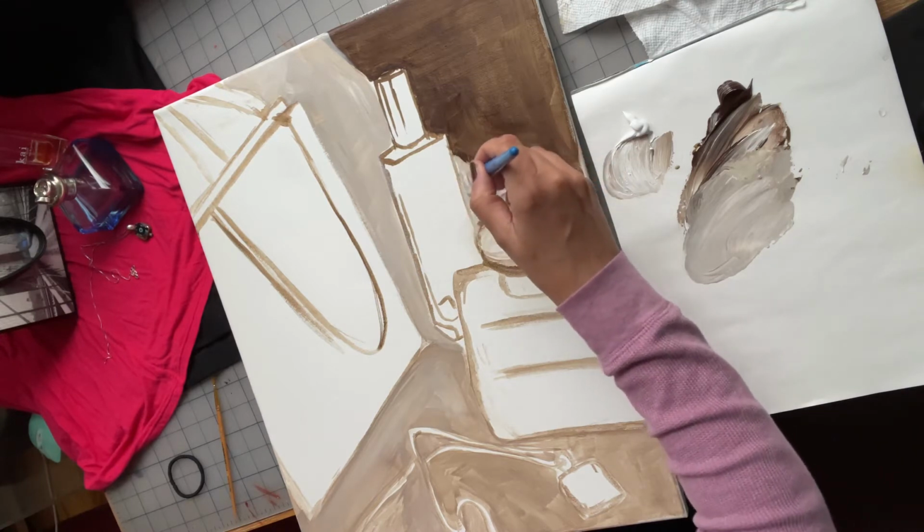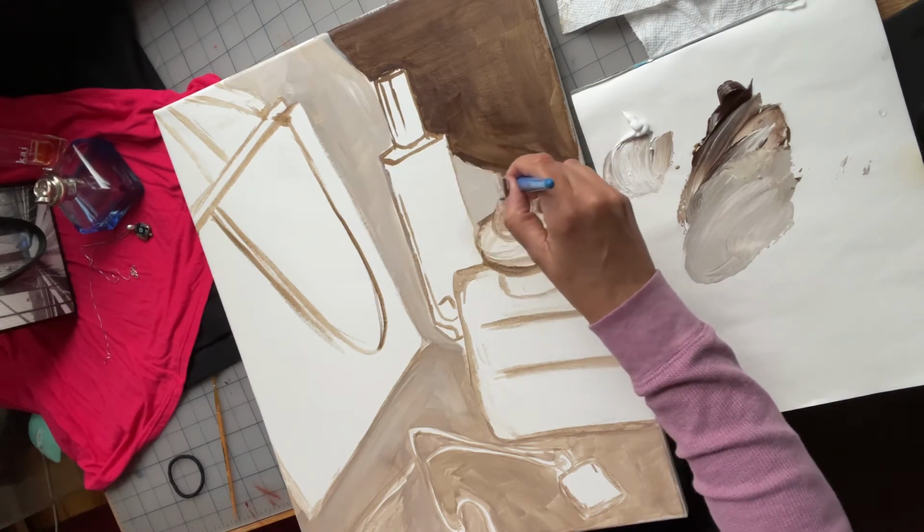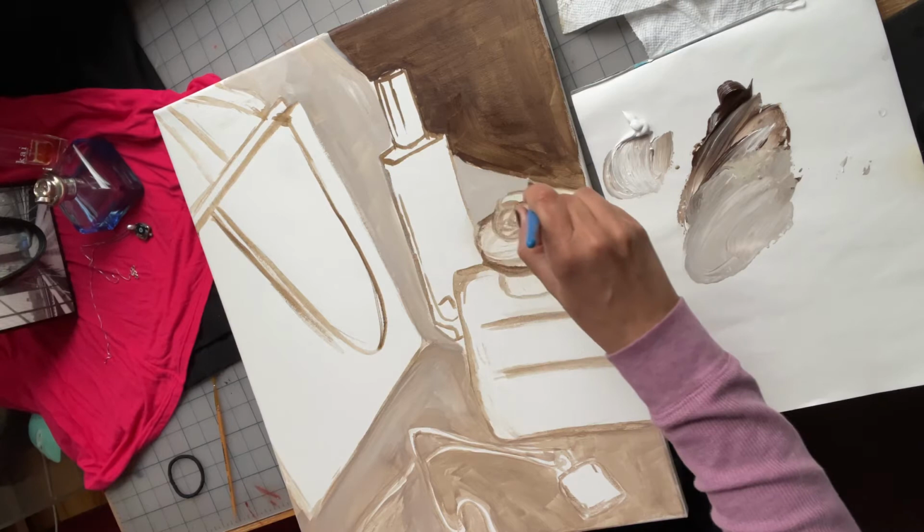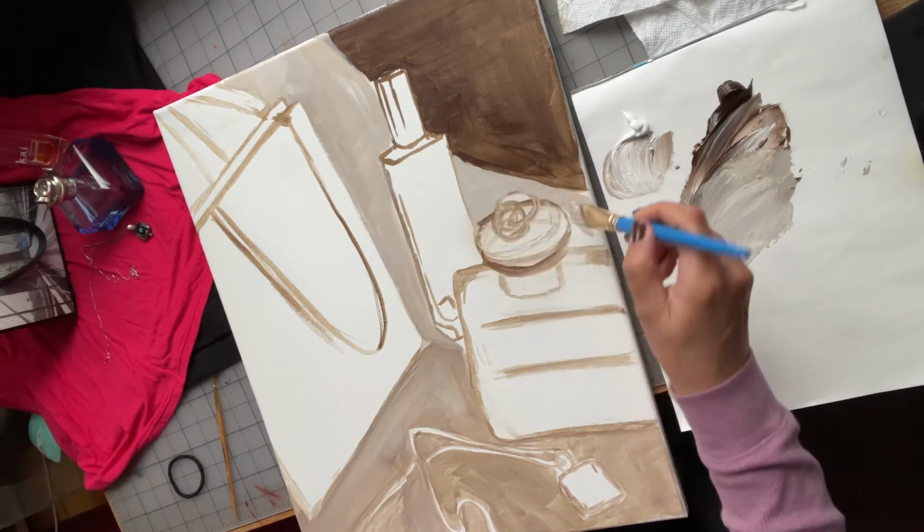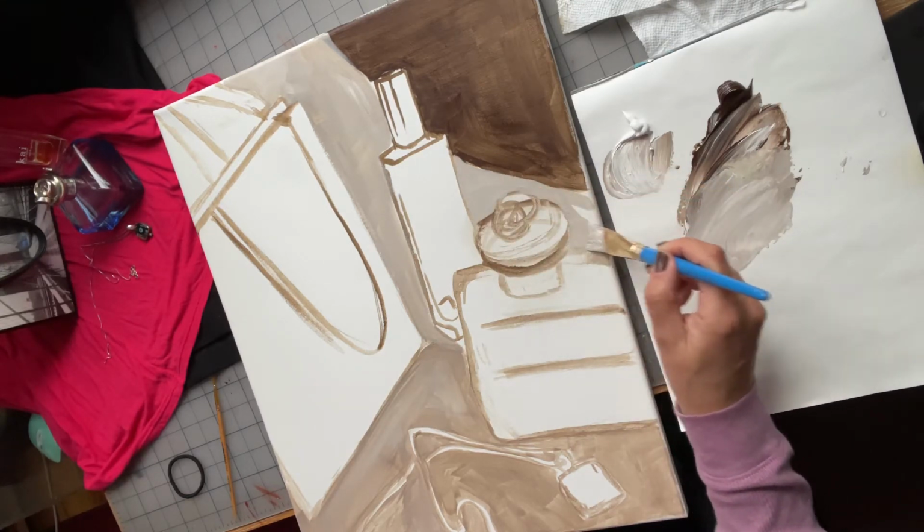Also, this should be a thin layer. You don't want a lot of brush strokes, because you know you're going to put the glazes over the top.